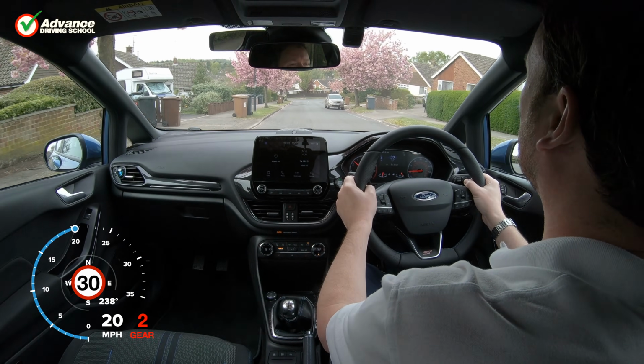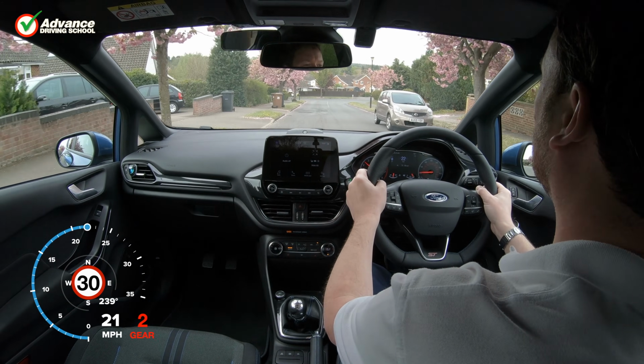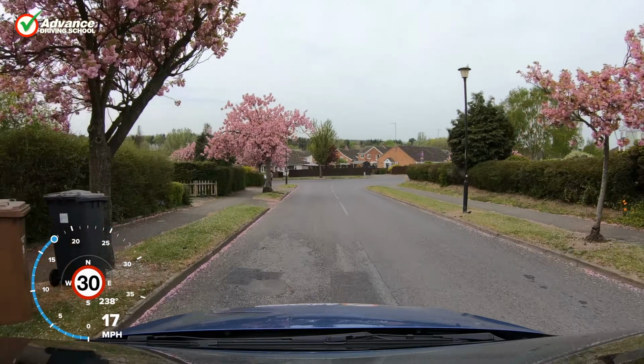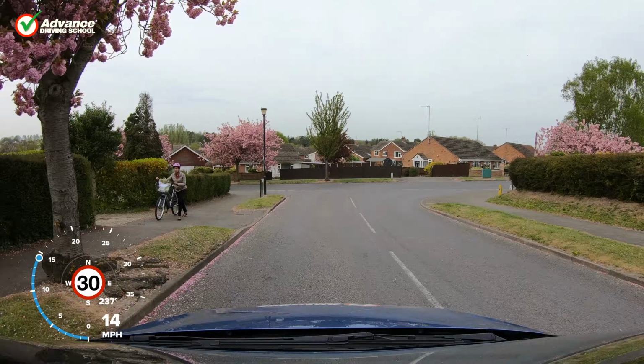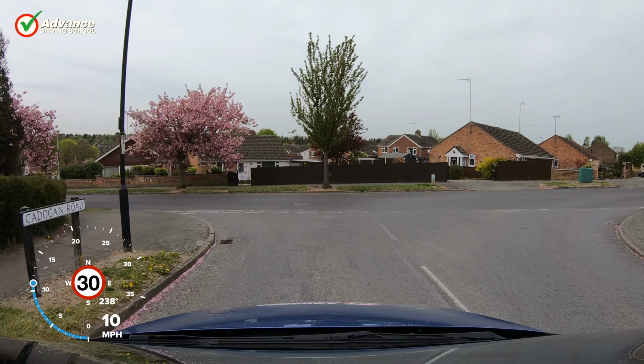We would recommend driving confidently and keeping up with the flow of traffic when the road is clear, and driving as slowly as needed when we spot possible danger.